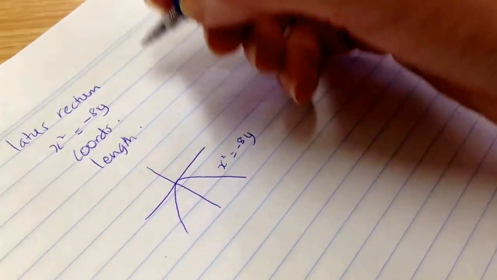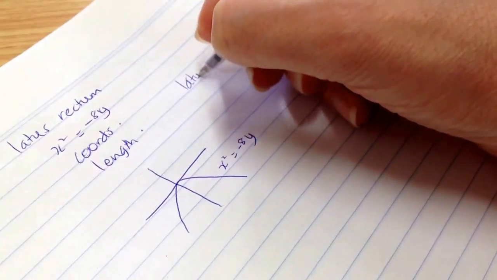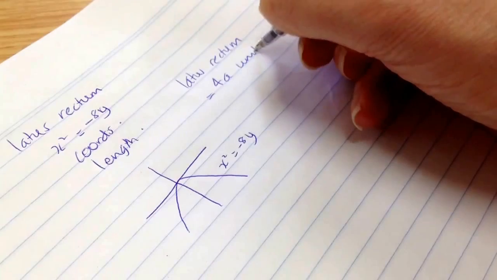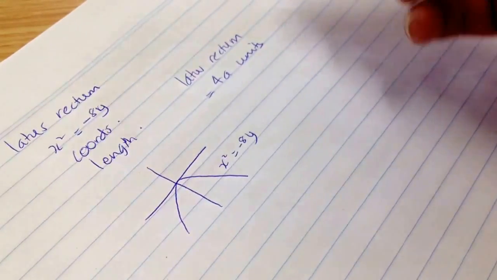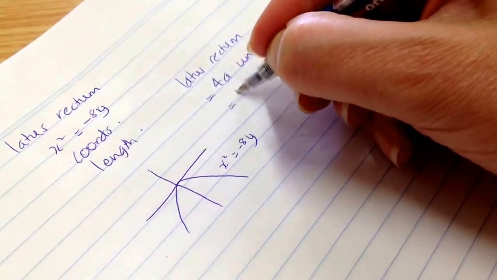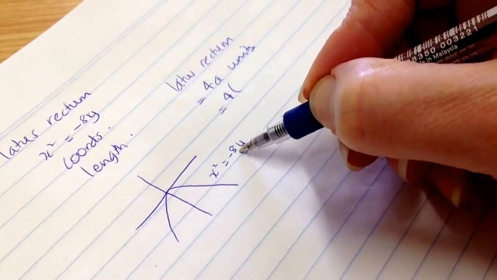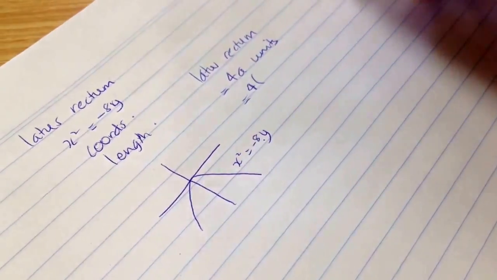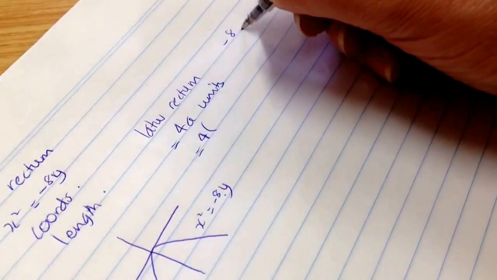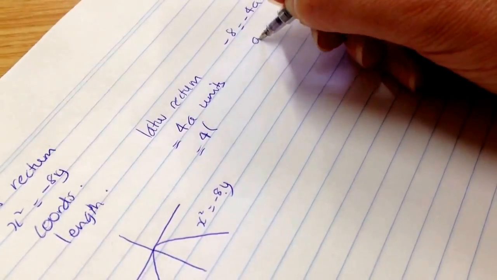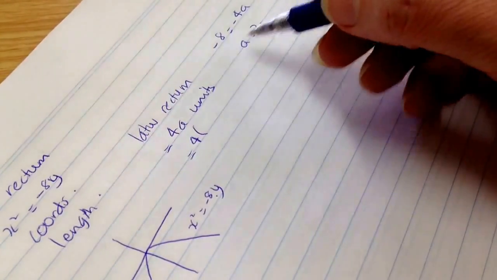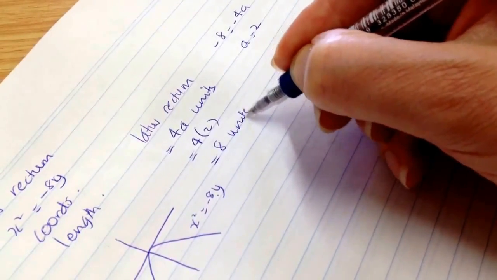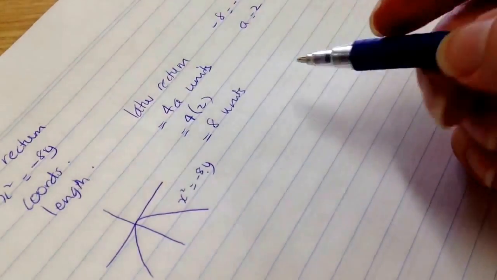you know that the length of the latus rectum is equal to 4a units. That was given to you in the notes. So in this case, it'll be 4 times... Now, what is the focal length? Well, minus 8 equals minus 4a, so a is equal to 2. That's your focal length. You can use that here, and so it's 8 units. That's the length of the latus rectum. So we've answered that part of the question.